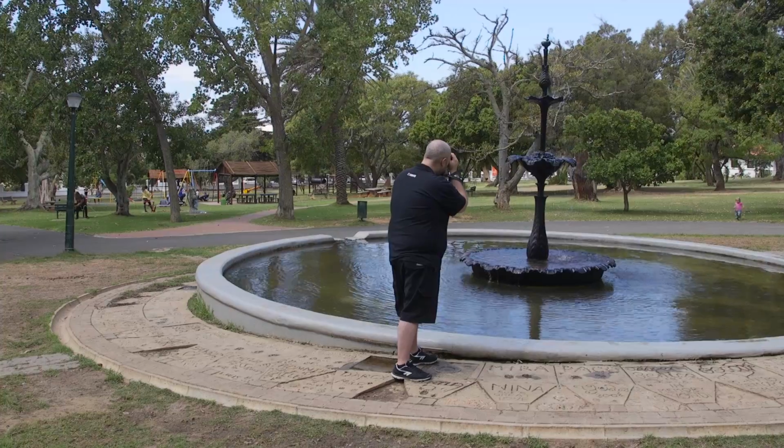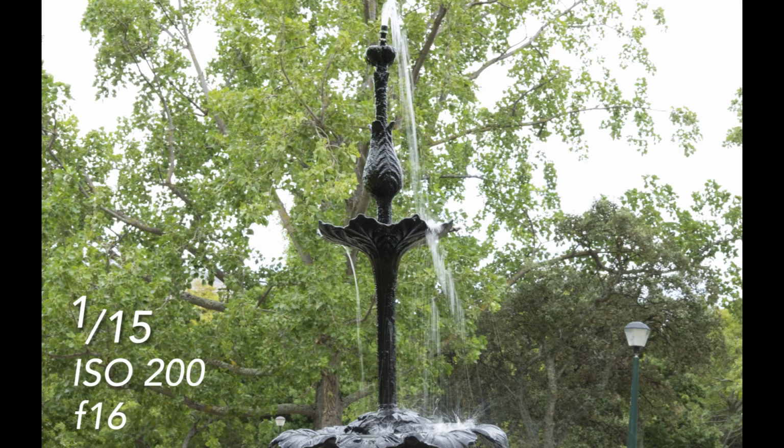Now the converse is also true. If you're shooting at a much slower shutter speed, what will happen is those water droplets will all sort of blur together as it actually captures the motion of them falling. Let me show you what that looks like. So in that photo you can really see that blurred motion effect.